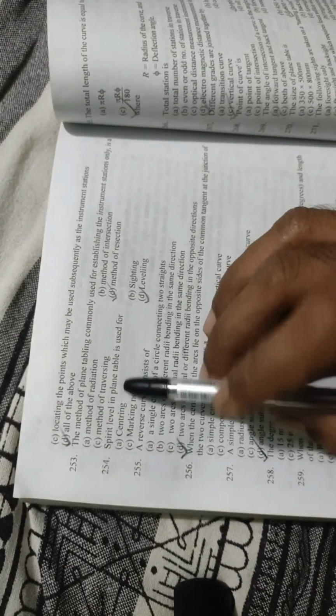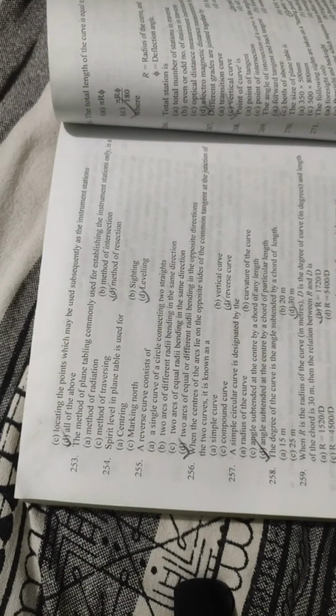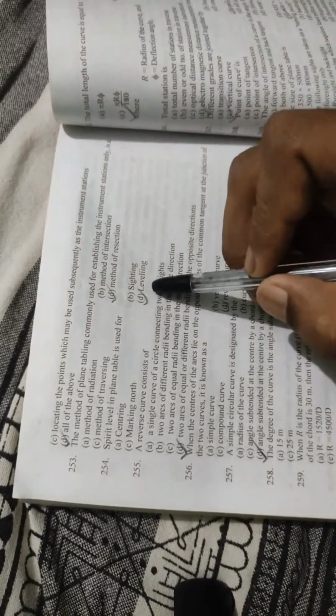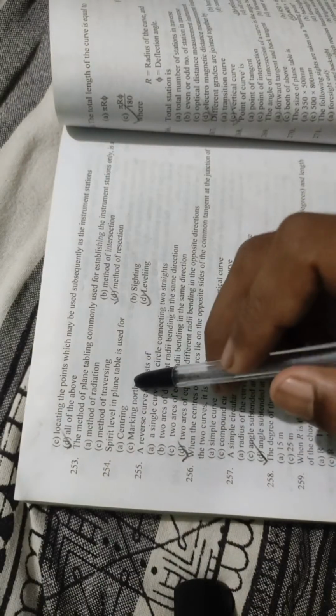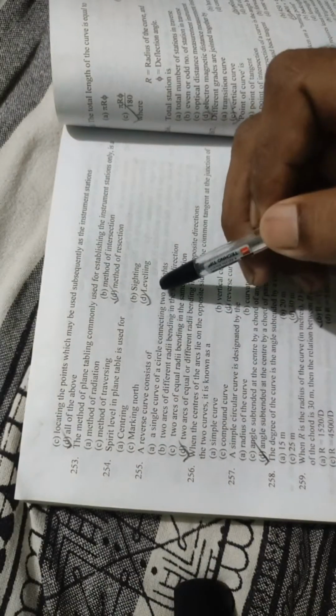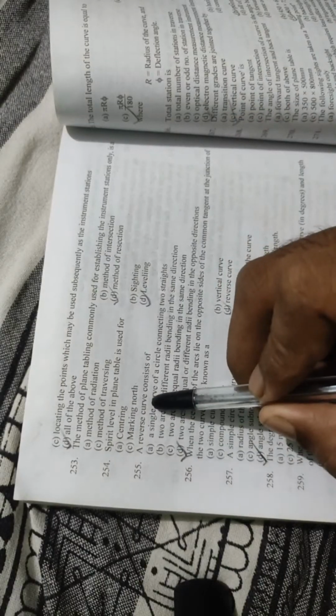Spirit level in plane table is used for: centering, sighting, north marking, or leveling. The spirit level in plane table is used for leveling.